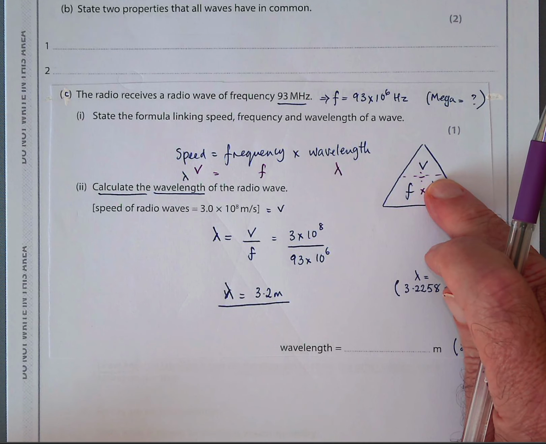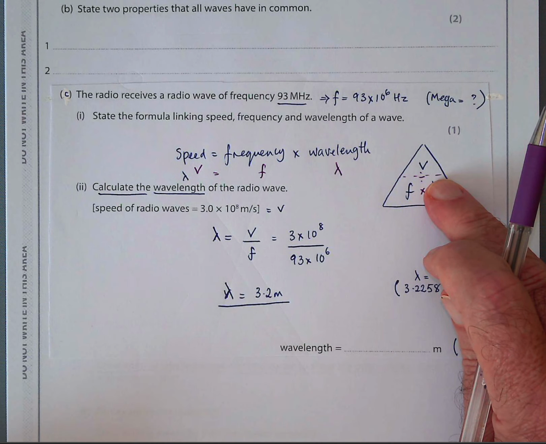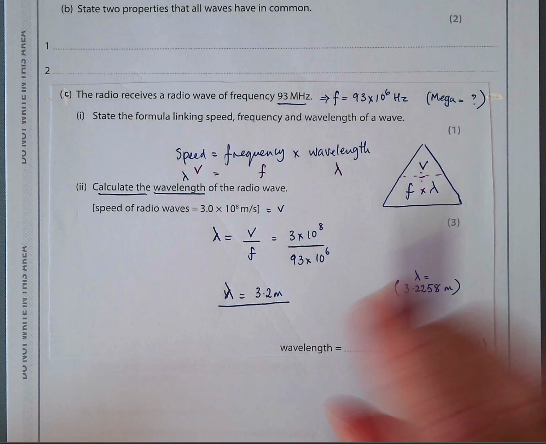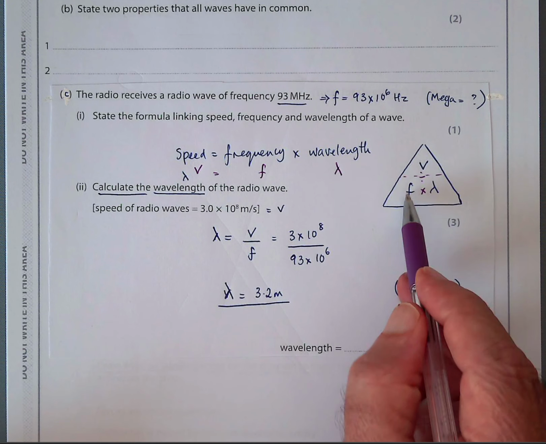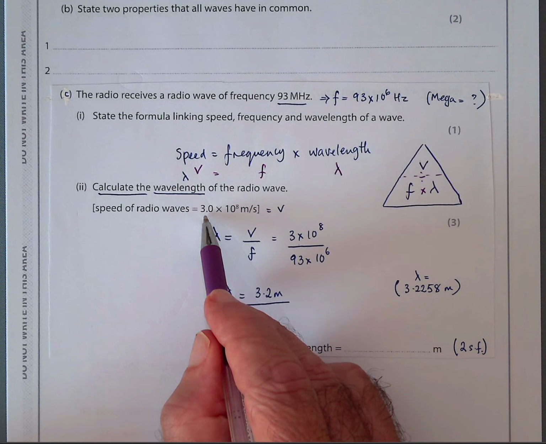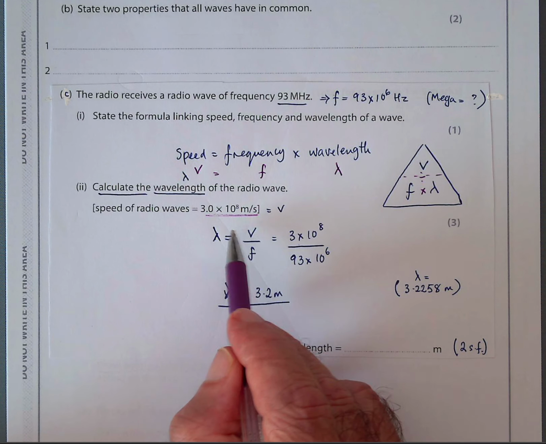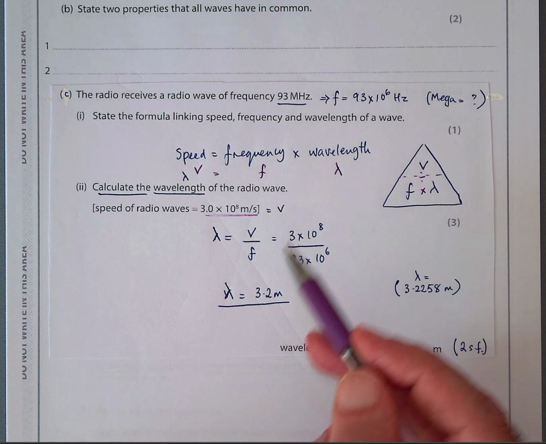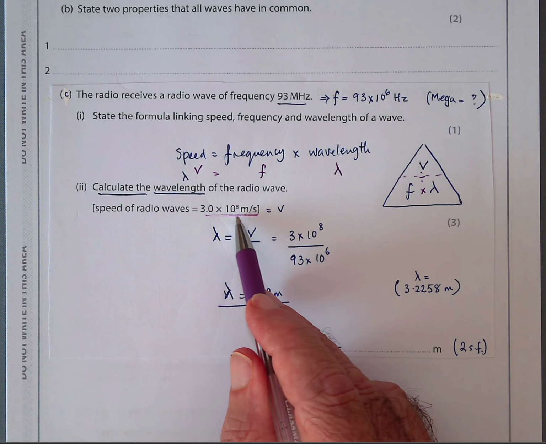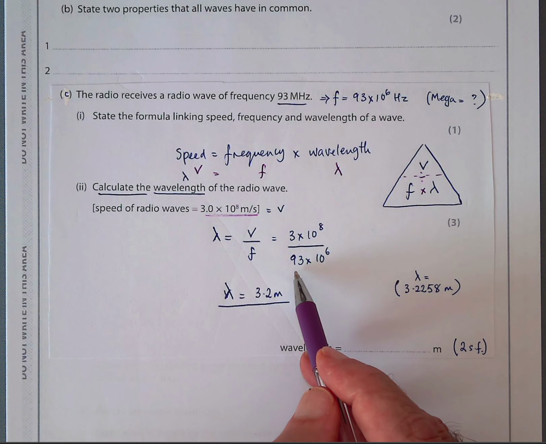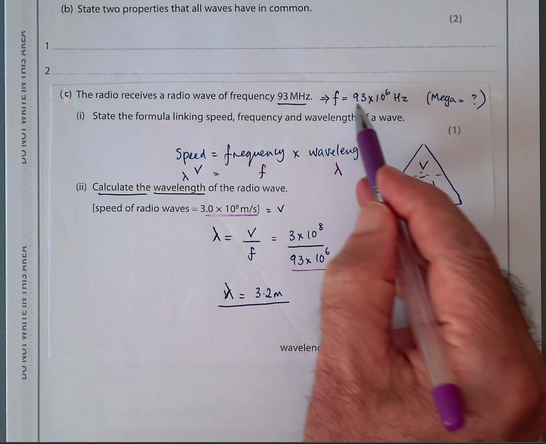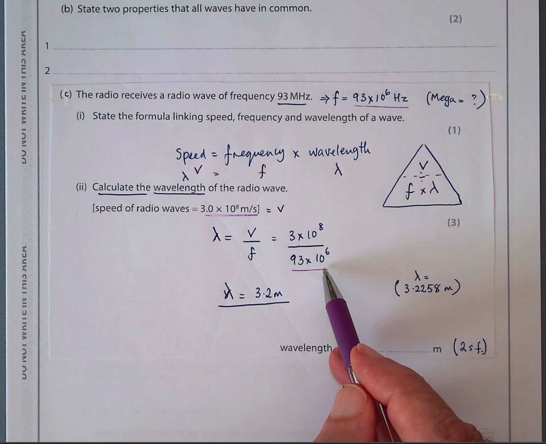They will never give you the triangles, so you need to know how to mathematically change the subject of the equation. So lambda will be v over f. V is given to us here. Yeah, speed of radio waves is the same as speed of light. All electromagnetic waves go at this speed in a vacuum or in air, divided by 93 megahertz, which is 93 times 10 to the 6.